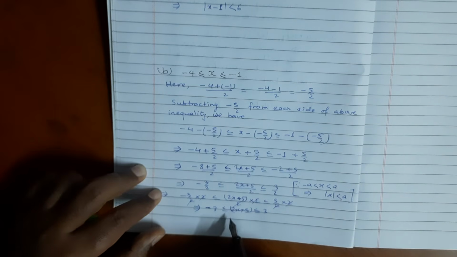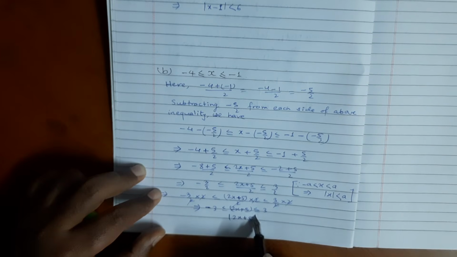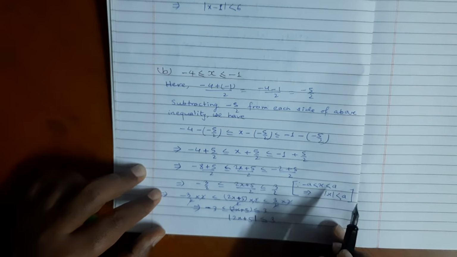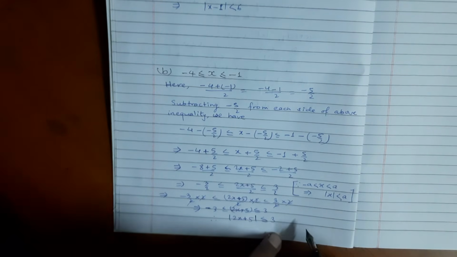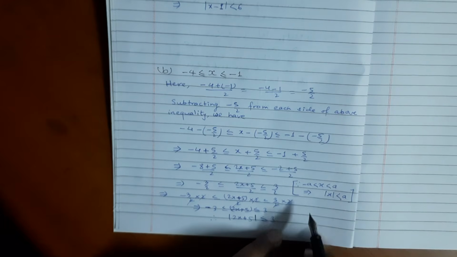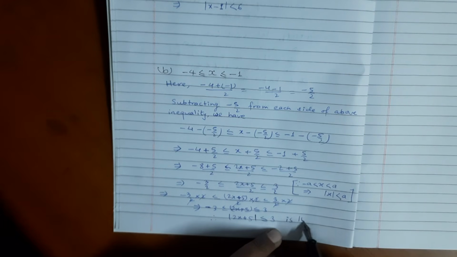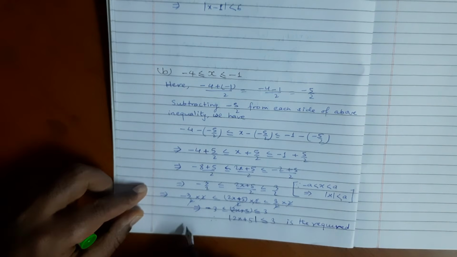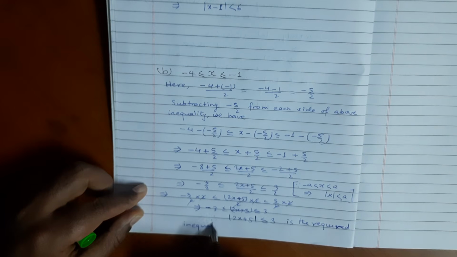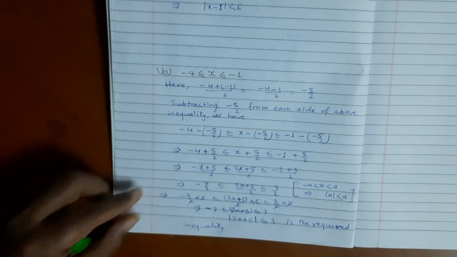So using absolute value sign, we can write this as absolute value of 2x plus 5 lesser or equals to 3, which is the required inequality with absolute value sign.